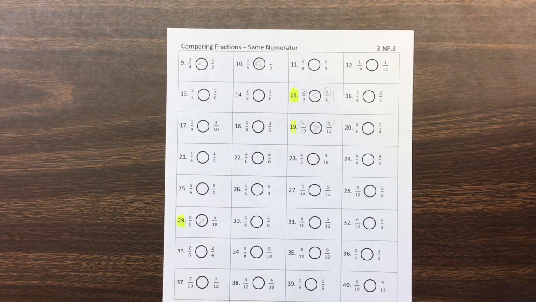All right, go ahead and finish this page. Please double check your answers with the answer key or have a parent check your work for you.